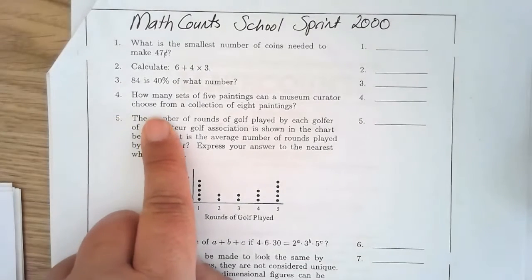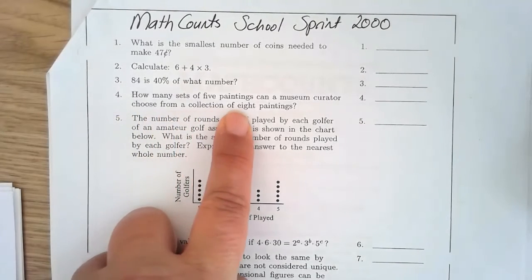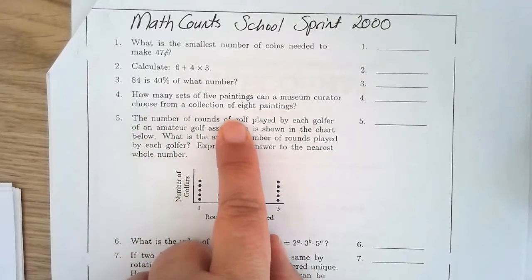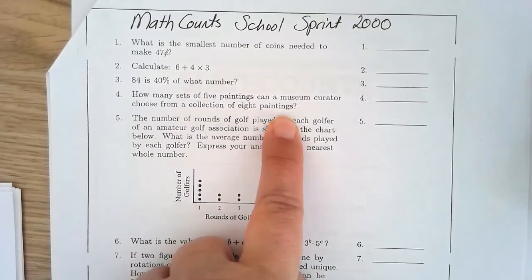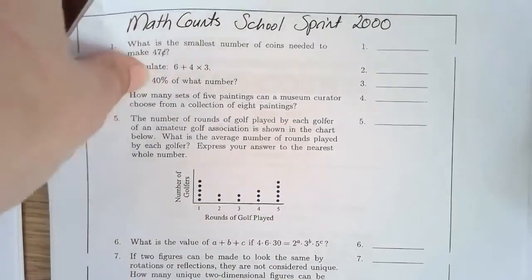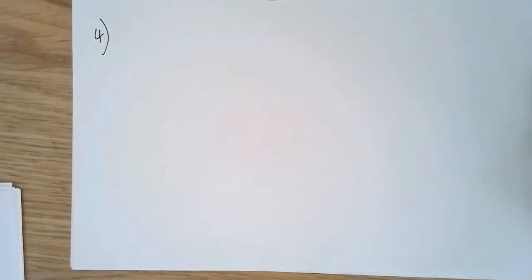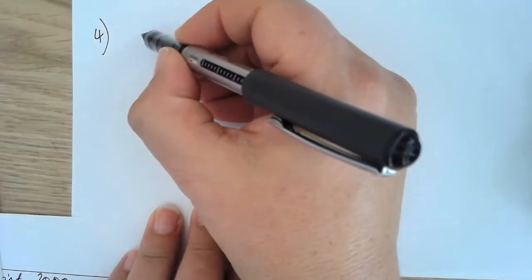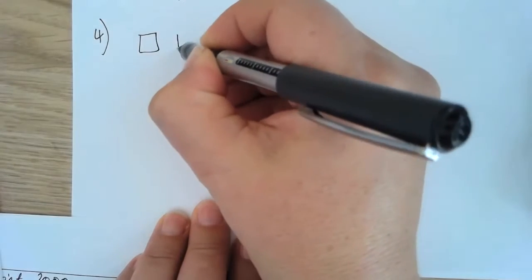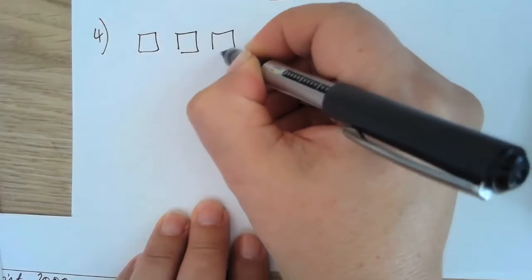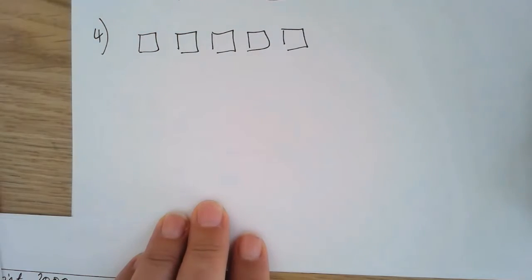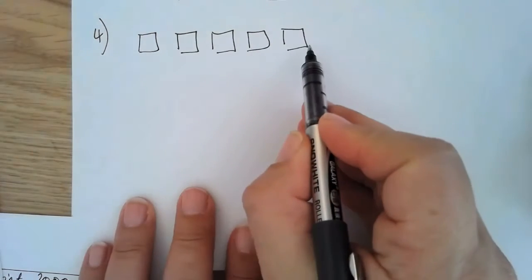Question 4. How many sets of 5 paintings can a museum curator choose from a collection of 8 paintings? So this is a question on a topic called the pigeonhole principle. Personally, I don't like these questions very much. It makes my brain ache. Let me give you an idea of what we're looking at here.